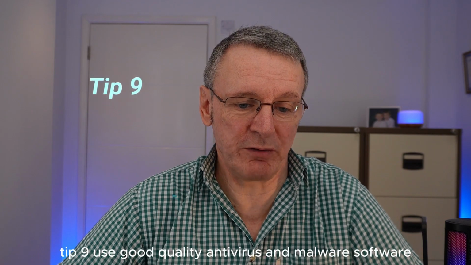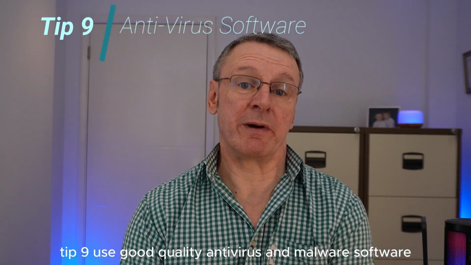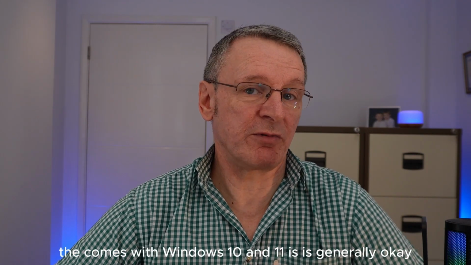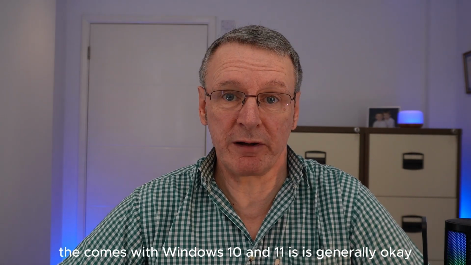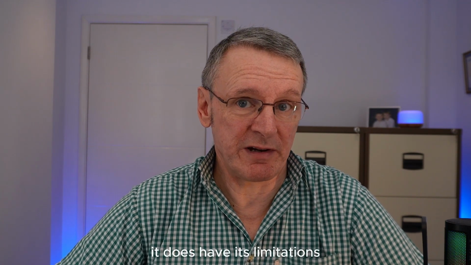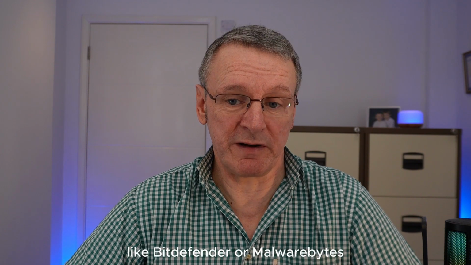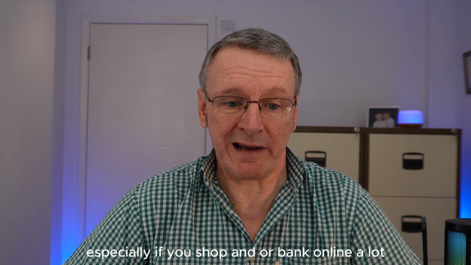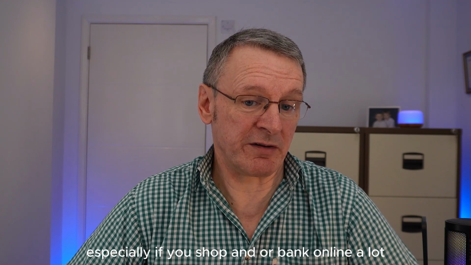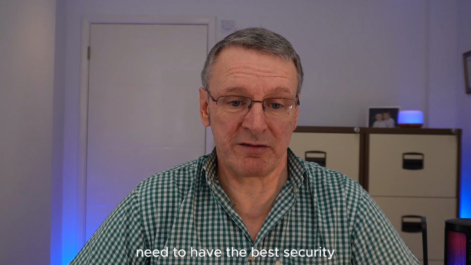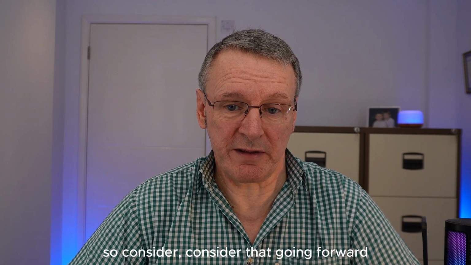Tip 9, use good quality antivirus and malware software. While the basic built-in Windows Defender security that comes with Windows 10 and 11 is generally okay, it does have its limitations, and I would recommend a more robust and complete security package like Bitdefender or Malwarebytes, for example, especially if you shop or bank online or not, or use your PC for business. Definitely need to have the best security. So consider that going forward.